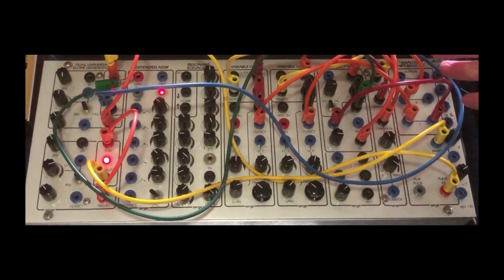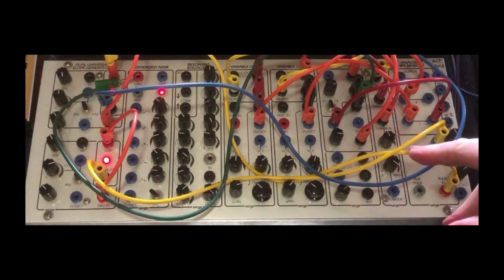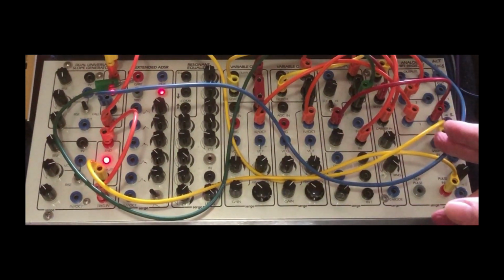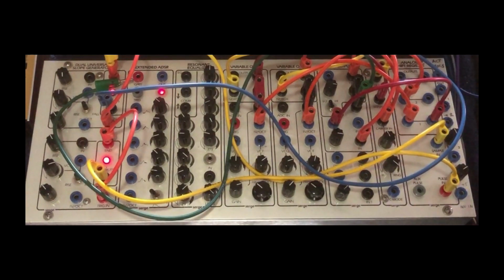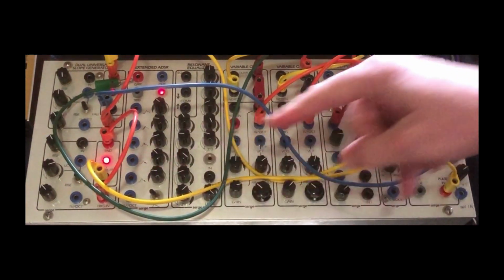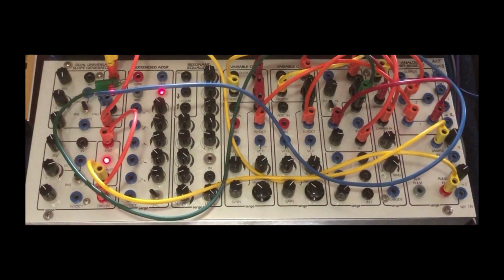So we have two oscillators in their separate channels, ring modulation, and then I've created a feedback patch on the top two of the wave mults, which I will feed into the sampled envelope generator that is going into the analog shift register, so we'll actually get some more randomness. Okay, here we go.